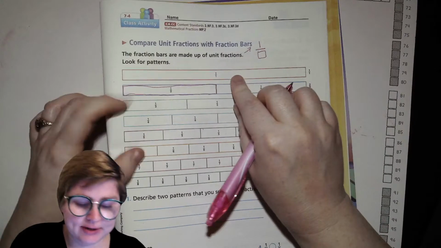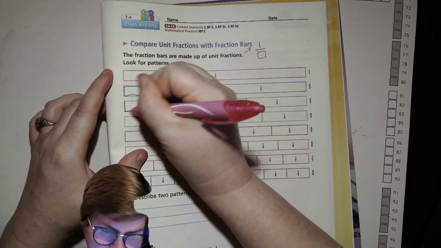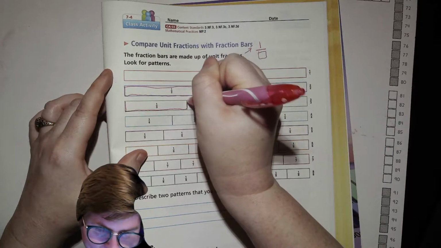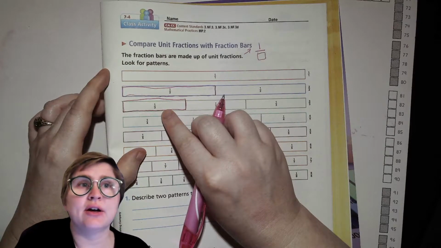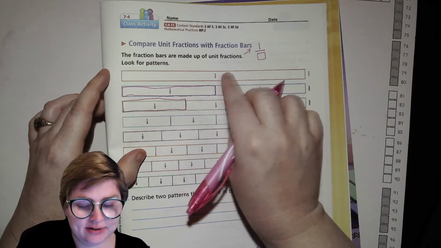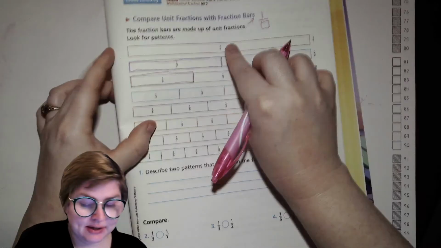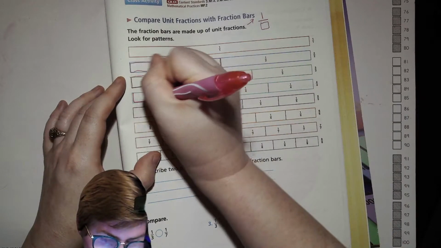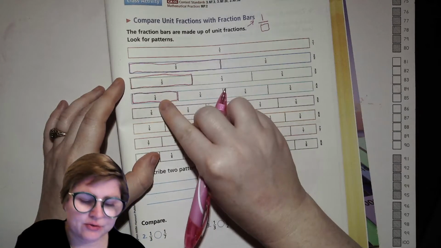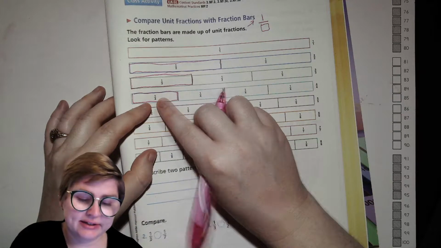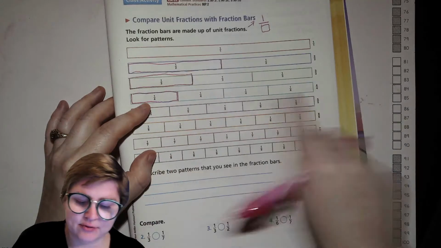than 1 over 1. This is 1 over 3, 1/3, which you notice is smaller than 1/2, and it's also smaller than 1 over 1. A fourth, 1 over 4, is a smaller piece, because it's cut into 4 pieces, right?